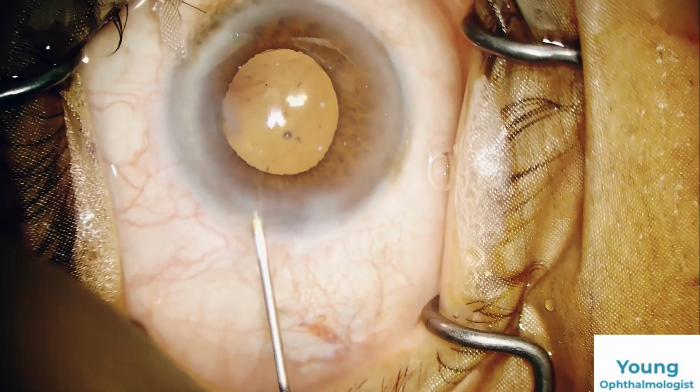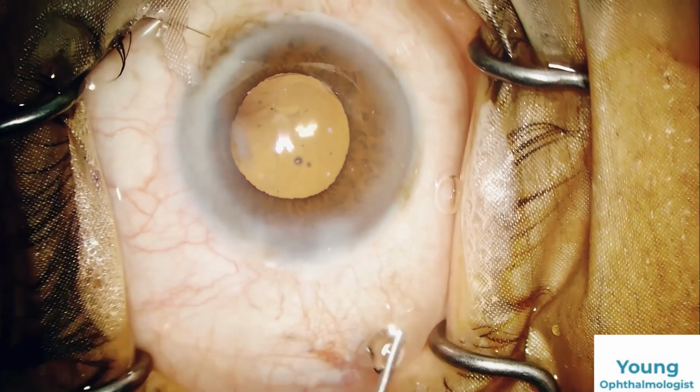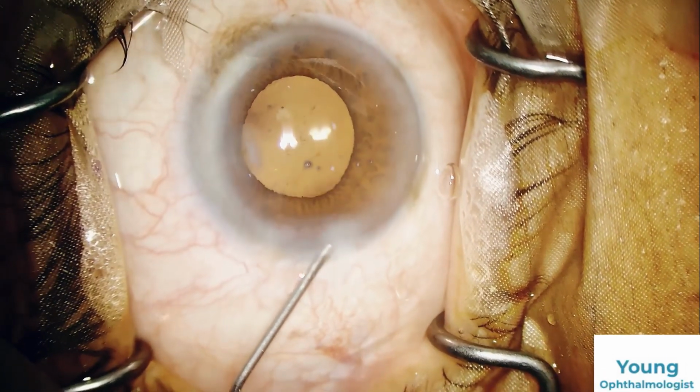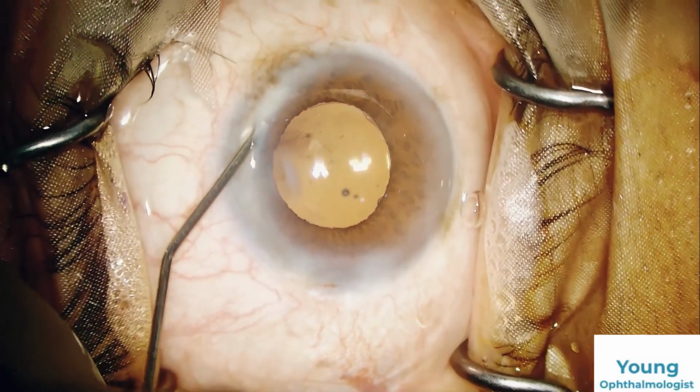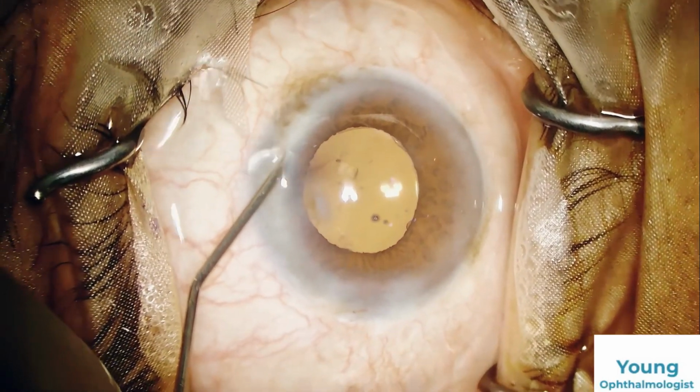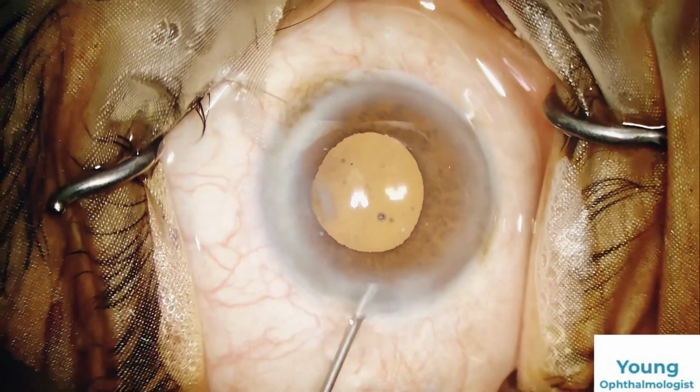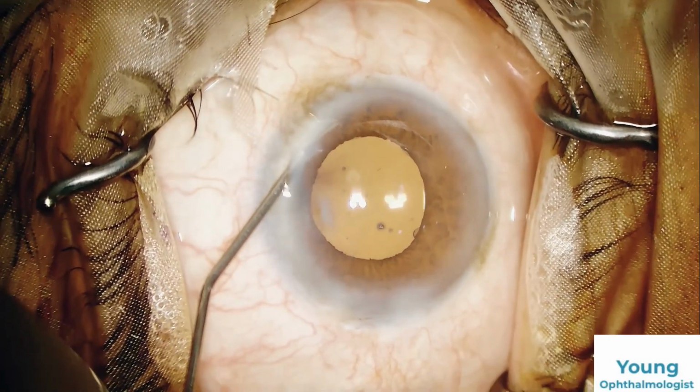Now hydrating the wounds. The main wound is hydrated. You should take care that DMD should not happen. Side port is hydrated. Here you can put a little more pressure and the case is completed.